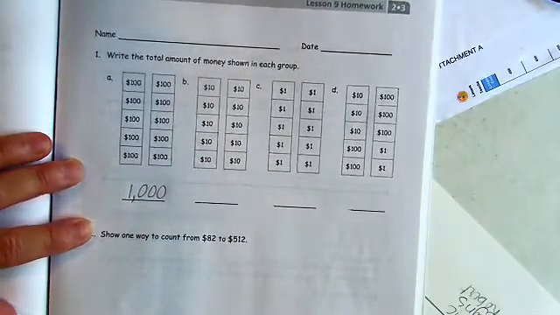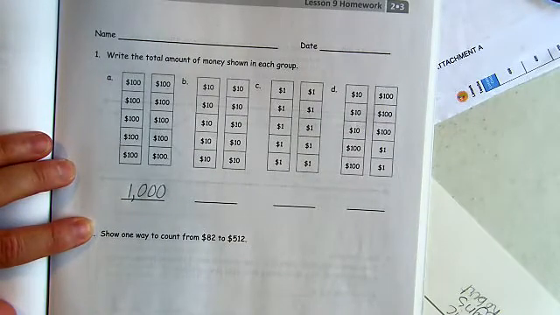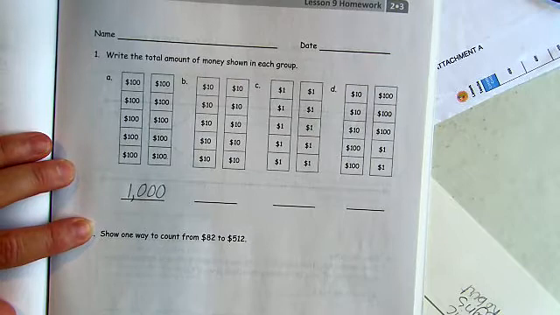Every time we get to 10 of any unit, we are moving on over to the next unit. So 10 ones is 10. 10 tens is 100. And 10 hundreds is 1,000.